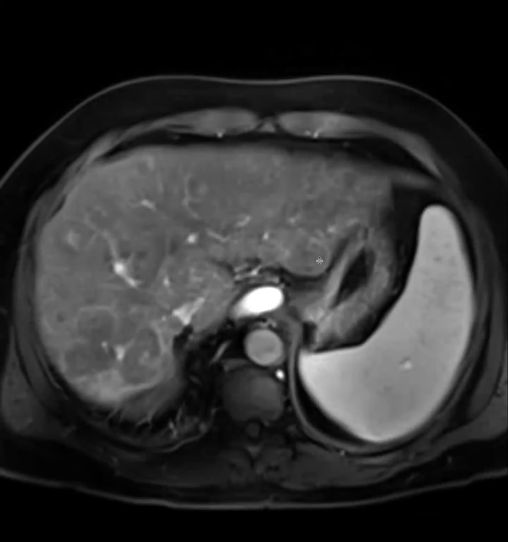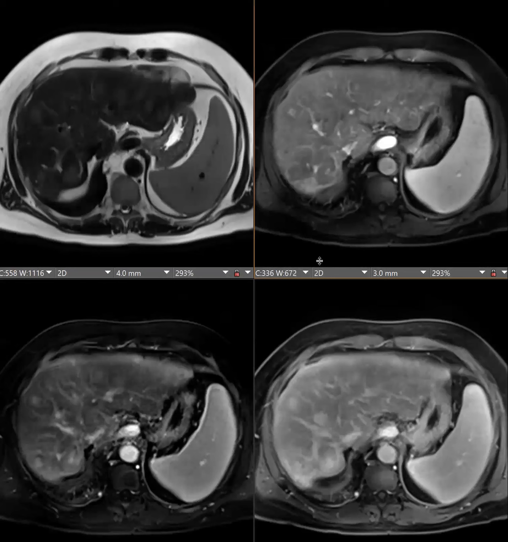So do you have to LI-RADS this? Can you LI-RADS cryptogenic cirrhosis? I don't know. If they have known cirrhosis that's not proven cirrhosis, congestive, then yes.